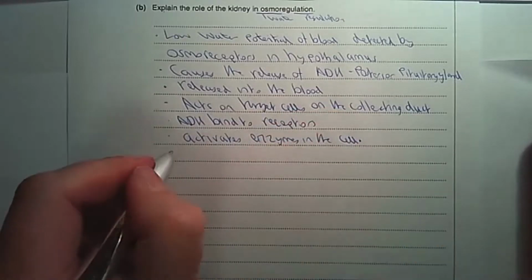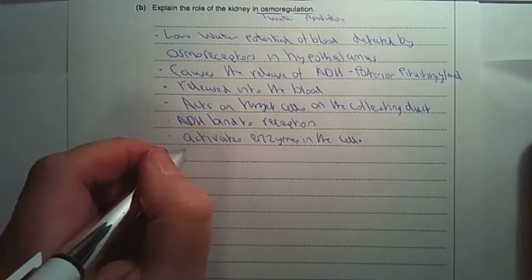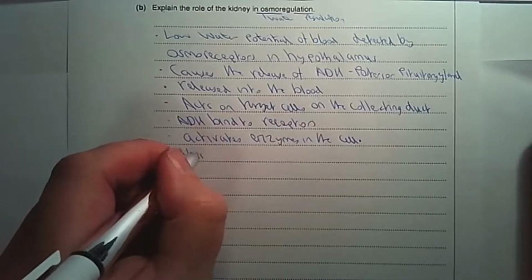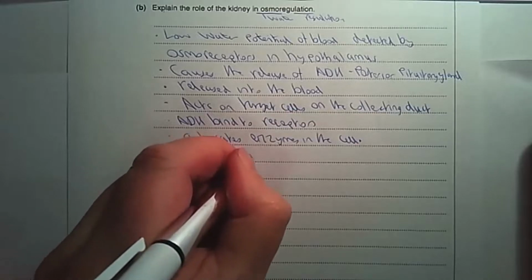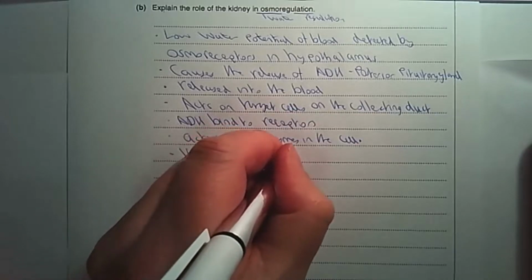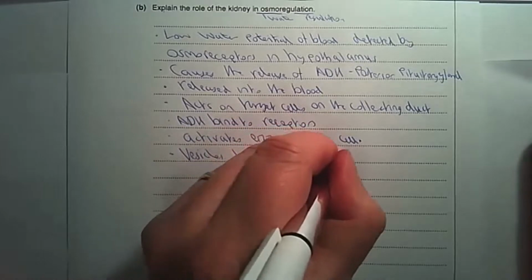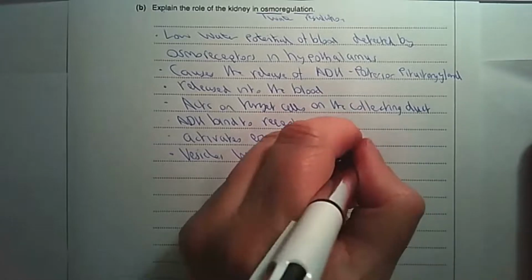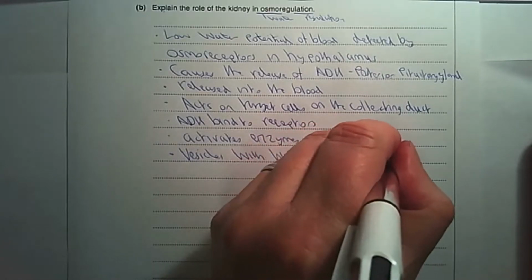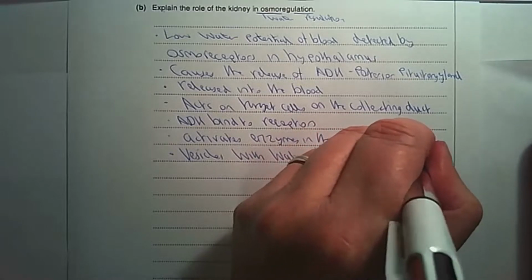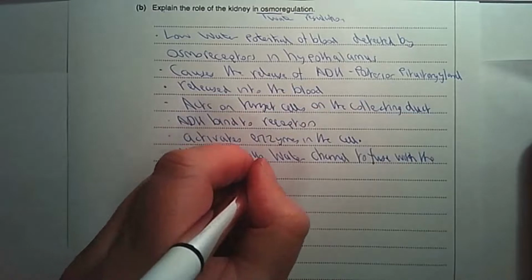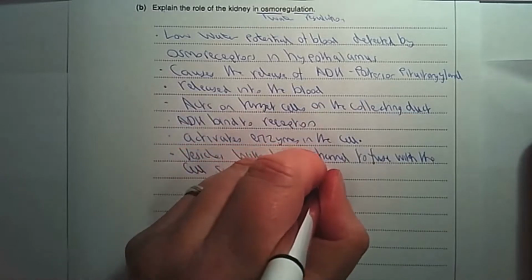The activation of those enzymes will cause vesicles with water channels, which are proteins, to fuse with the cell surface membrane.